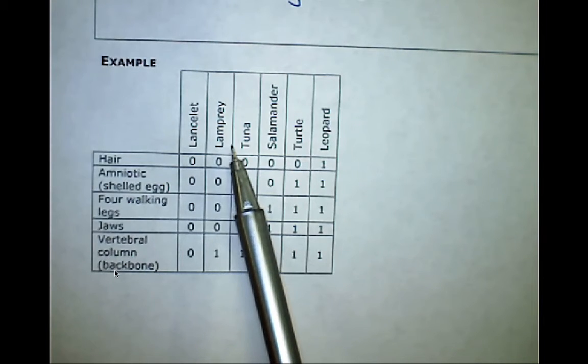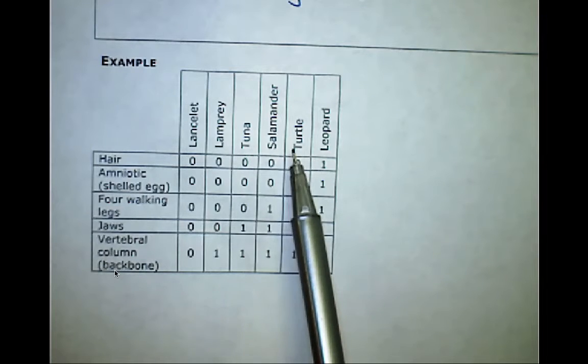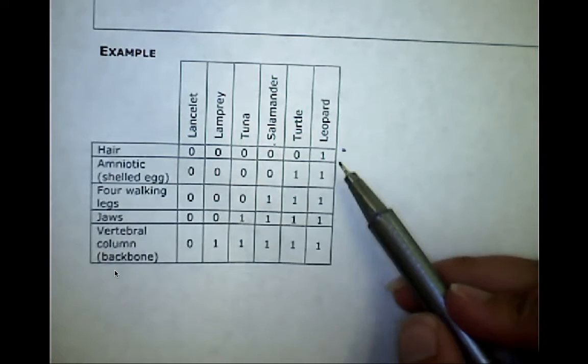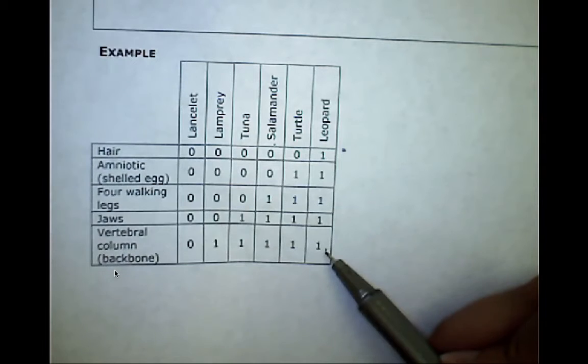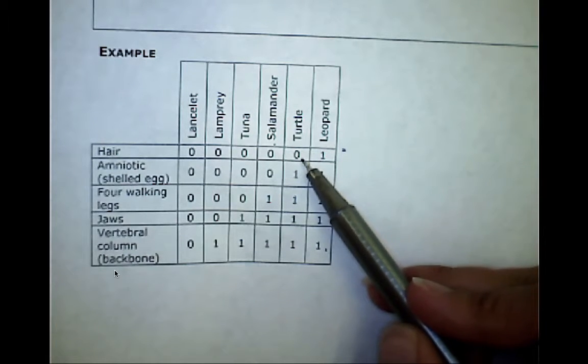Then there's lampreys, which are jawless fish, tuna, a bony fish, salamander, an amphibian, a turtle, a reptile, and then a leopard, a mammal, okay? And you'll notice a leopard has ones in everything here. That means it has all of those characteristics. If it was missing something, like a turtle does not have hair, so it has a 0 there, okay?